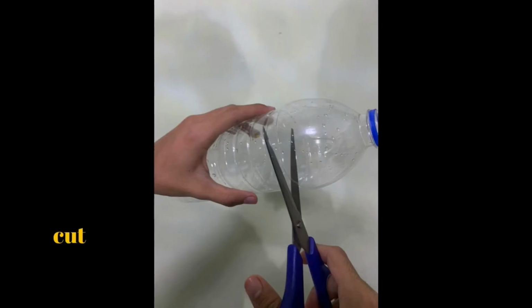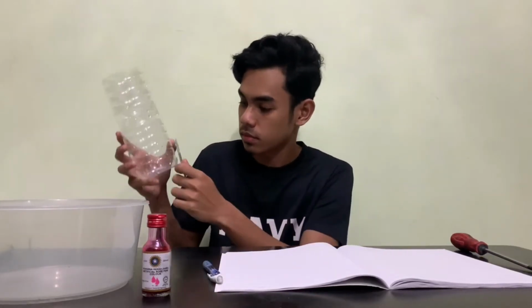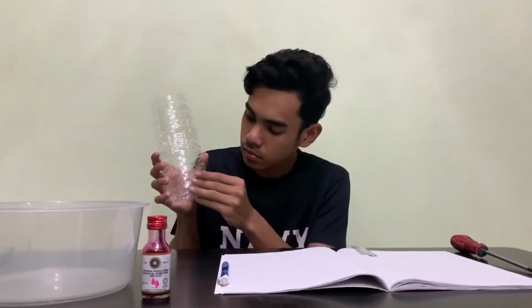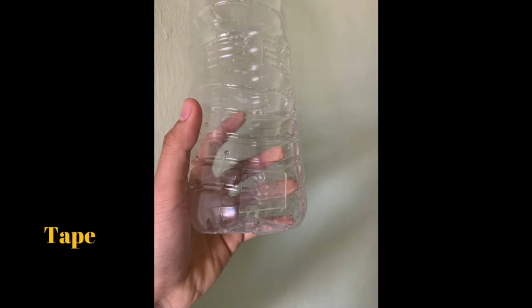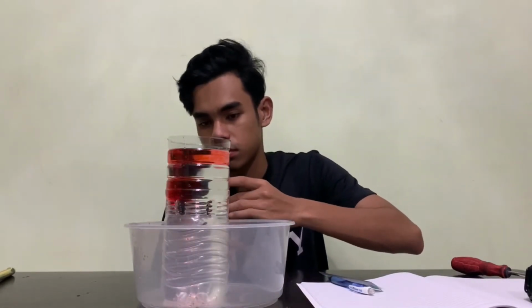Cut the upper part of the plastic bottle and measure. Then record the diameter of the plastic bottle and the orifice. Close the small hole by using sellotape and fill the plastic bottle with water. Add a few drops of food coloring to make the water more visible.